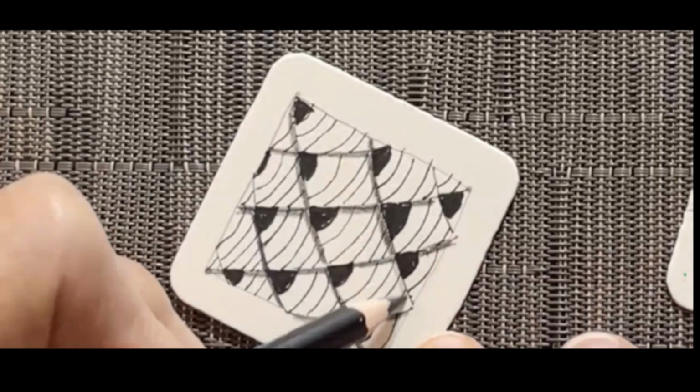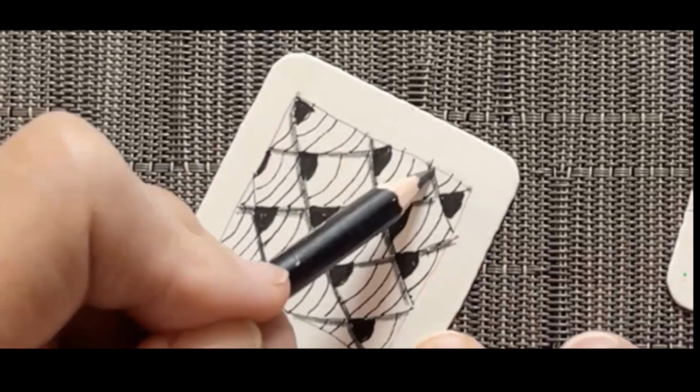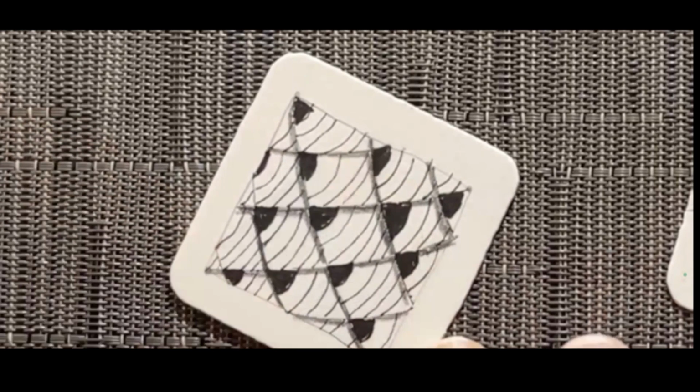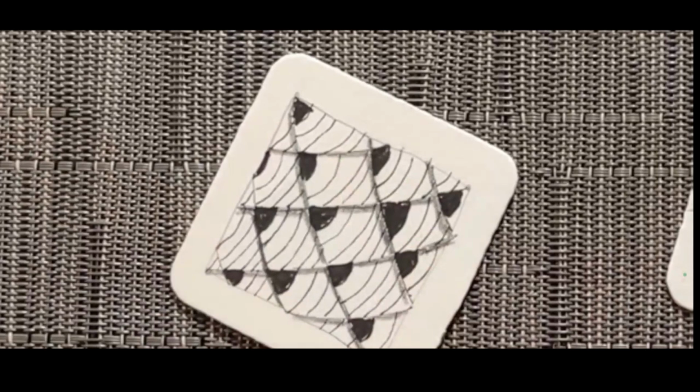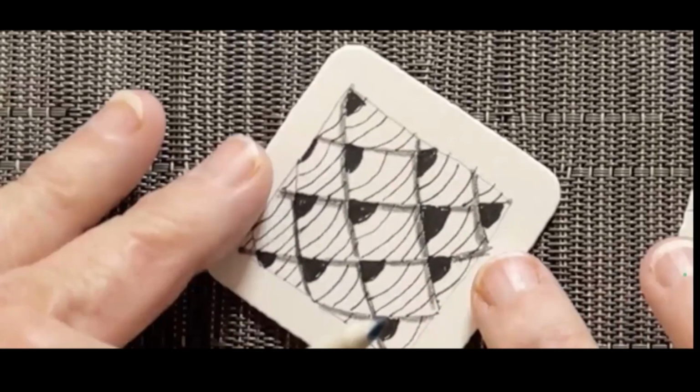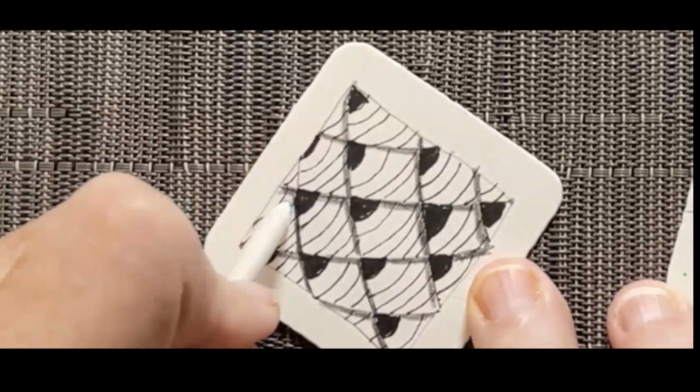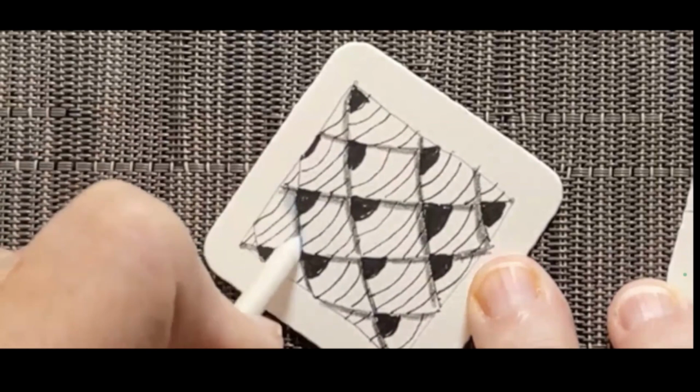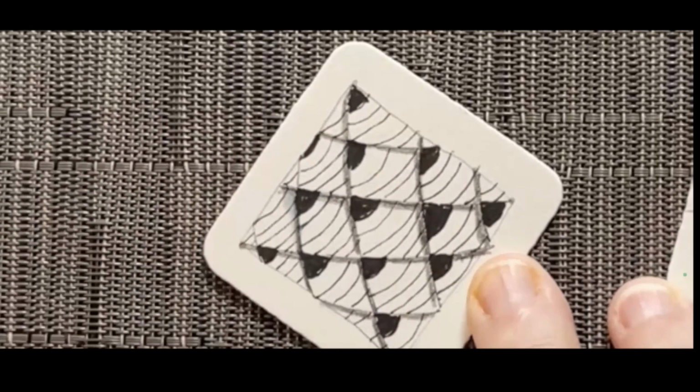And then I'm going to take a blending tool, and you can use a Q-tip. There are different types of blending stumps. I have that information. And as I said, I will be doing a separate video.